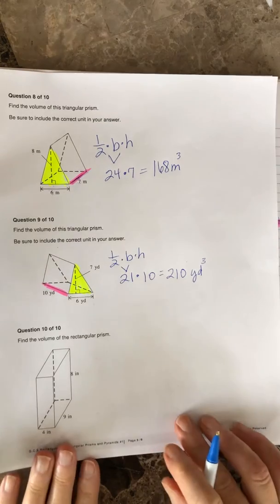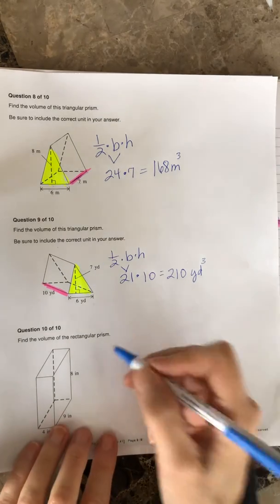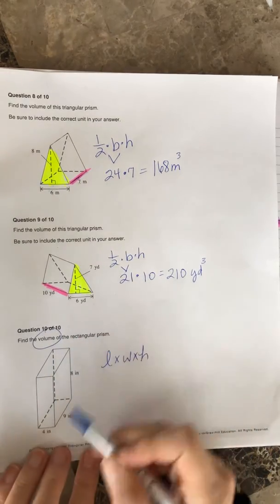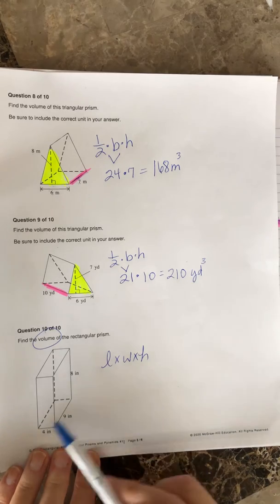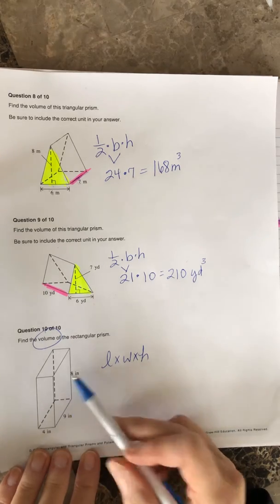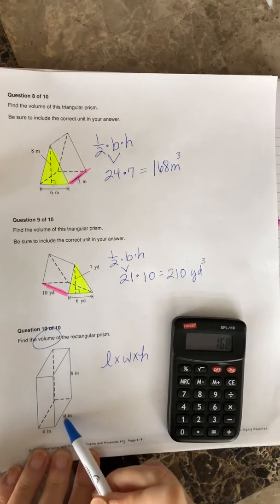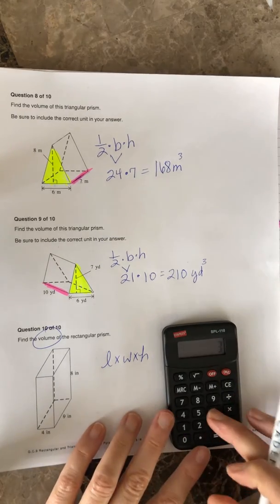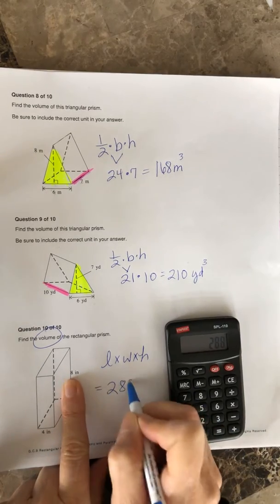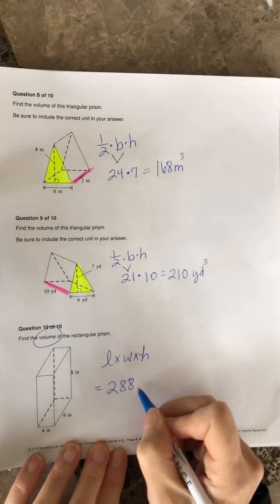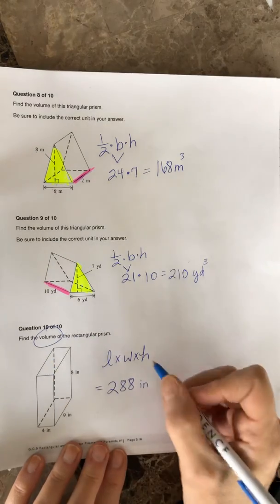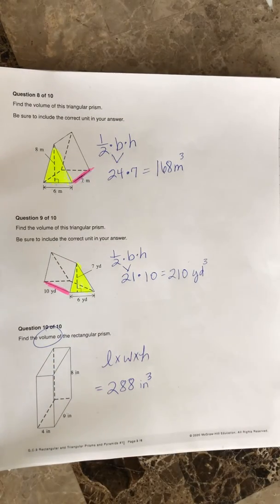And our last question, I did that on purpose. I kept the easiest one for last. Length times width times height. Hopefully you really remember that the volume of a rectangular prism is just multiplying those 3 numbers together. So you're going to go 4 times 9 times 8, and I'm just going to start down here. 4 times 9, I know that, that's 36. So I'm going to go 36 times the other number, which is 8, and that equals 288. Put your correct units of measure, inches, and is it squared or cubed? Well, area is squared, volume is cubed. So my answer is 288 inches cubed.